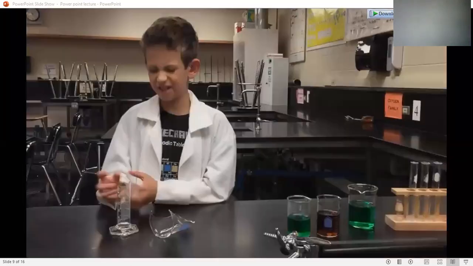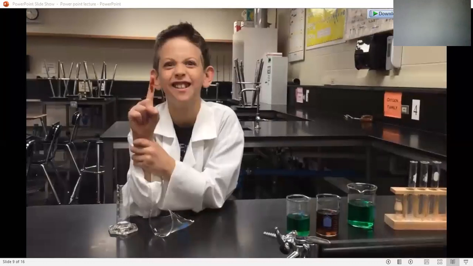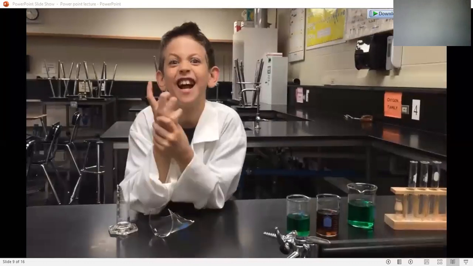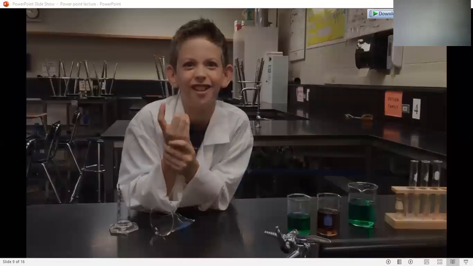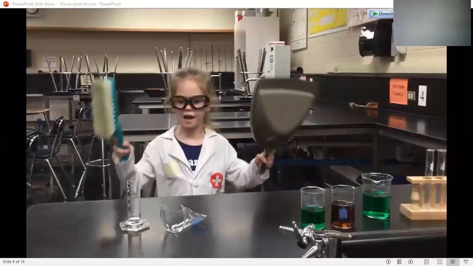Watch out, Aaron. Broken glassware is very sharp. You must use proper technique when cleaning up glass. Use a dustpan and a broom, not your hands. Great job, Anna.